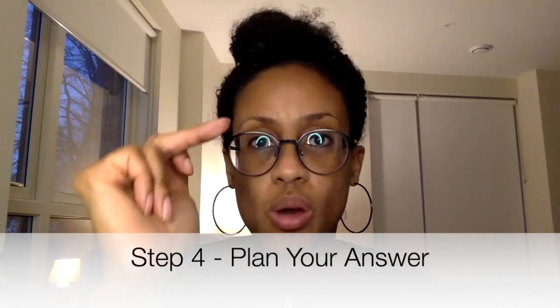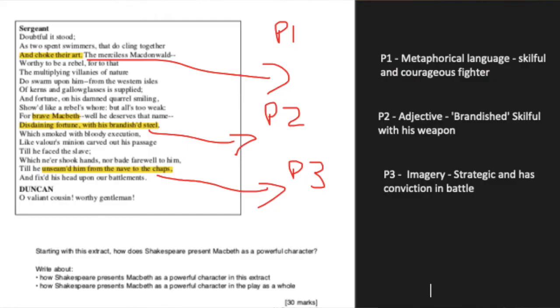Number 4, I do recommend, if you can, putting a quick little bullet point plan of which quotes you're going to focus on. I suggest working in chronological order, from the first quote you're focusing on to the last quote. But if your teenager gets really flustered in the exams, they can write paragraph 1 and then the quote: this is the quote I'm focusing on. Paragraph 2, this is the quote I'm focusing on. Paragraph 3, this is the quote I'm focusing on.